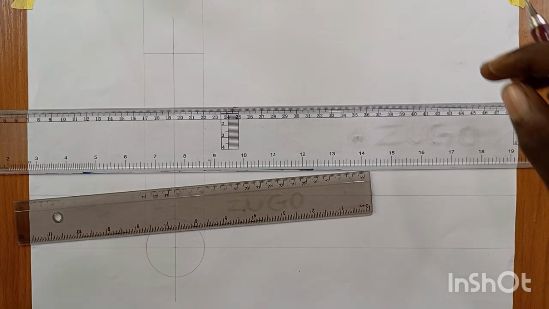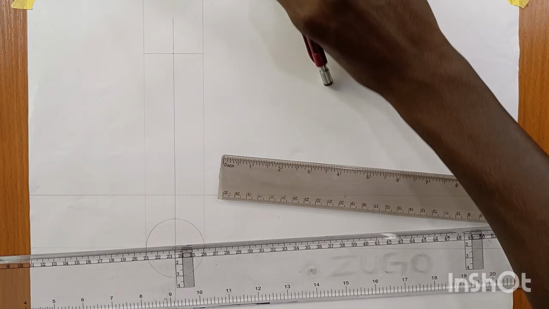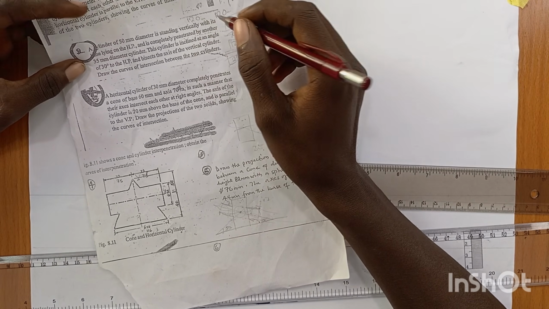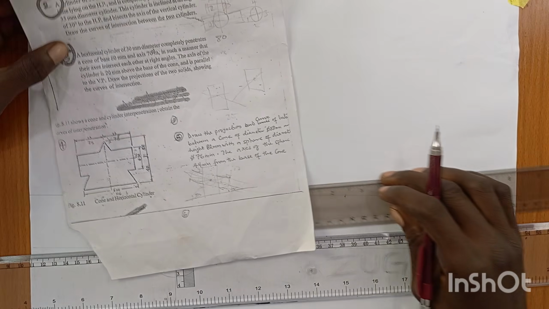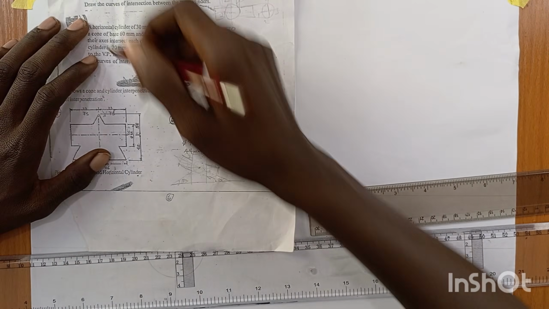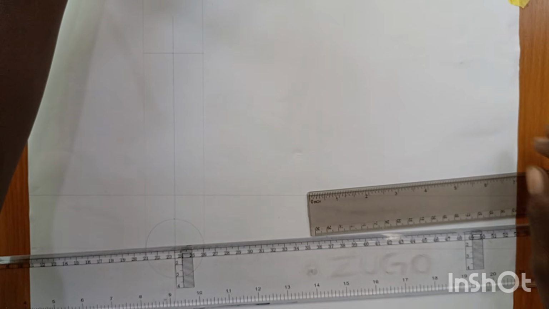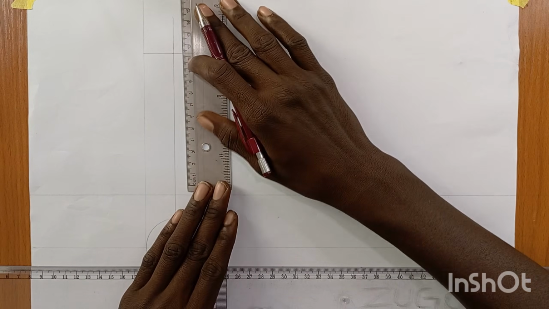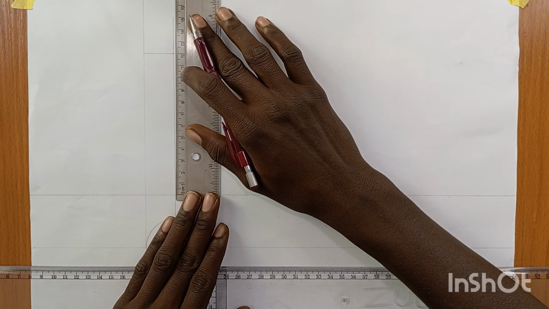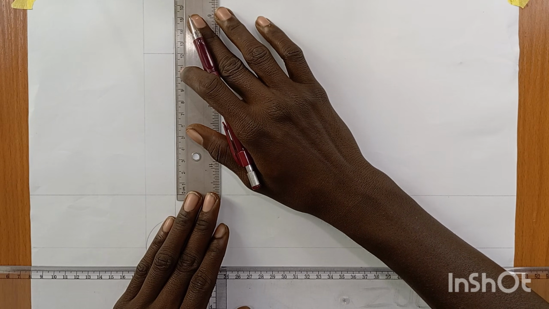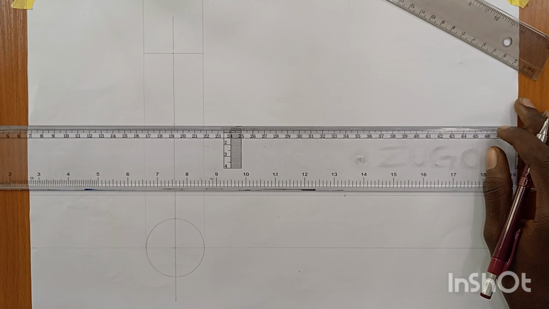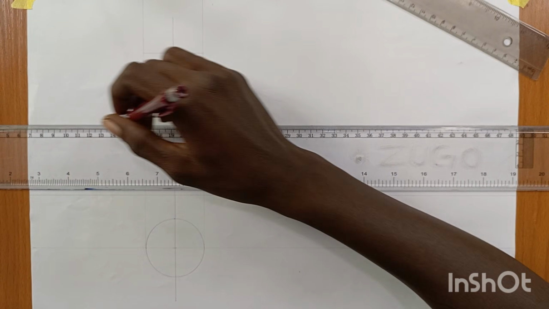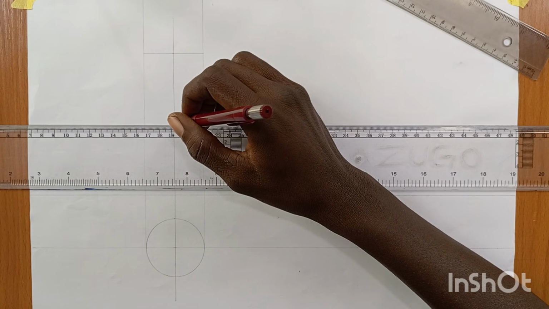This is it. Now, as it's been given, the horizontal cylinder cuts through the vertical cylinder at the center and at 30 degrees. So now, let's bisect this vertical cylinder into two, which means we are going to measure 60 from any point. So now, measure 60. This is the half of the cylinder. Let us divide this half of the cylinder like this.